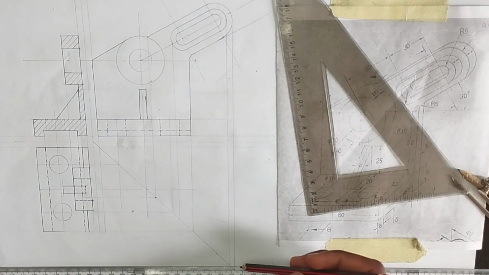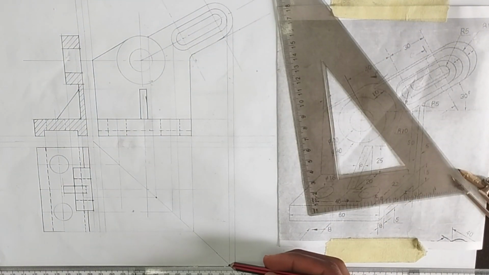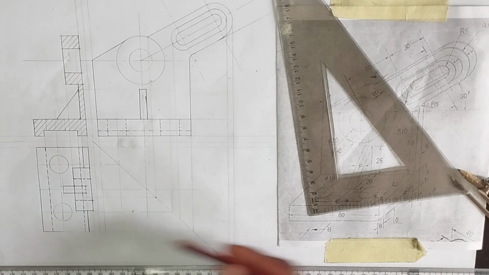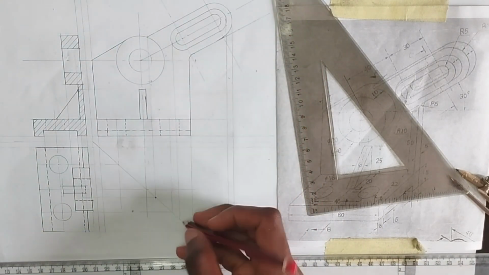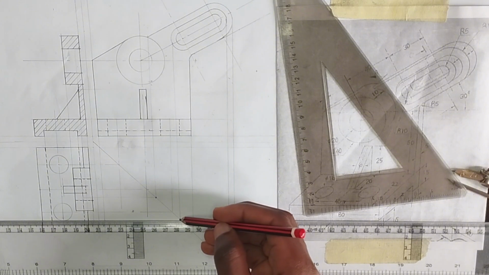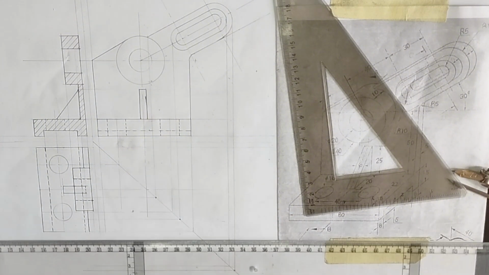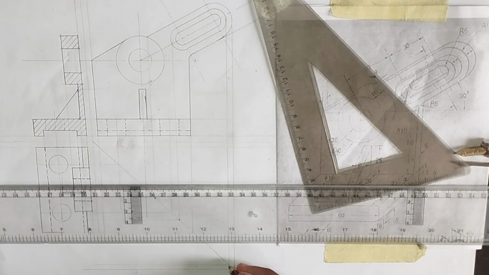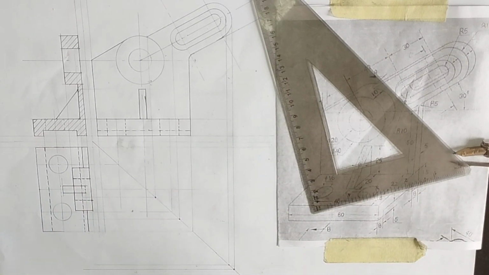Then from here I'll project to the side. From here I'll project to the side like this. Okay, so let me also mark this point here.